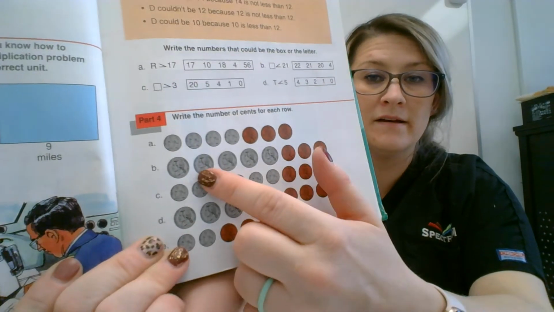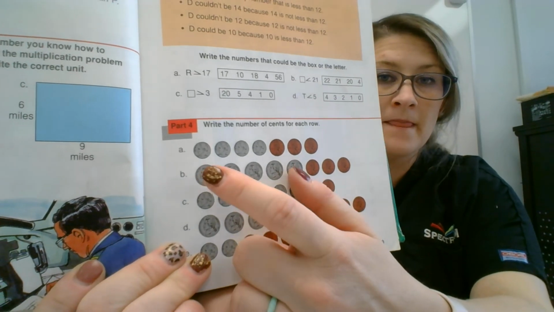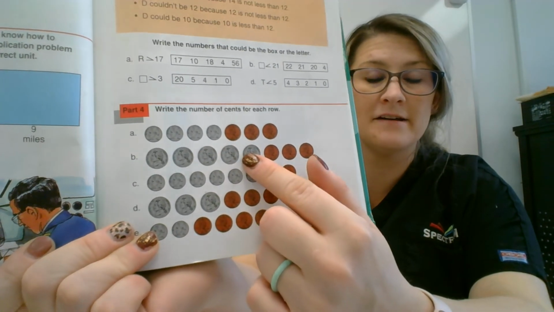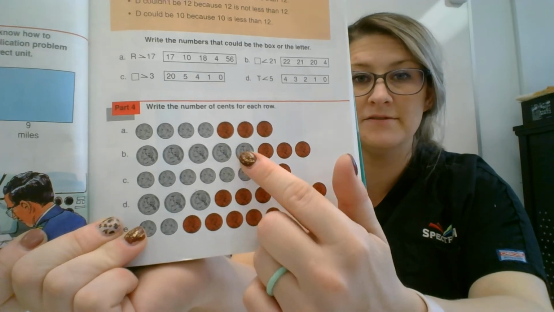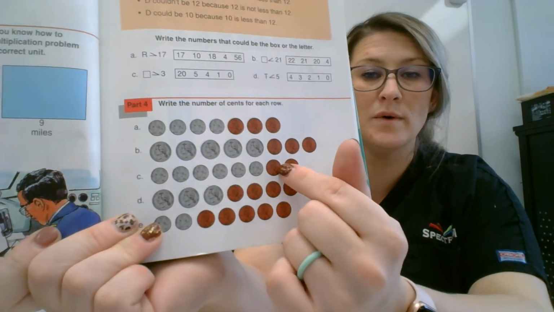Look at row B. These are nickels. They are worth 5 cents, so we count by fives. Ready? 5, 10, 15, 20, 25. Then I add the single pennies. 25, 26, 27, 28. My answer is 28 cents.